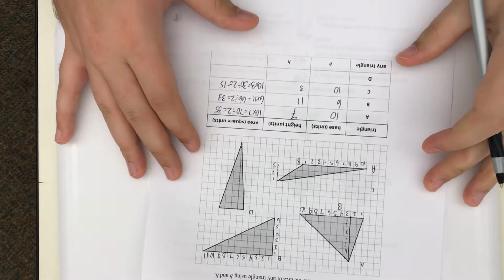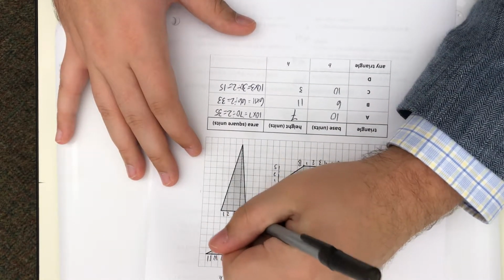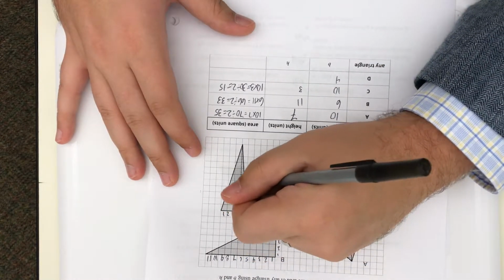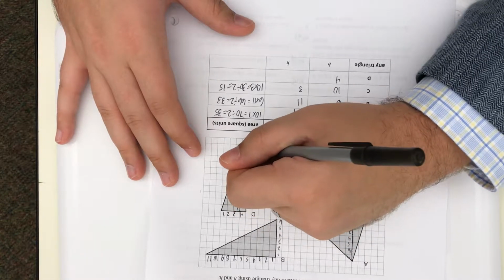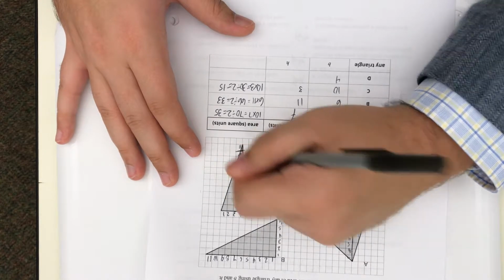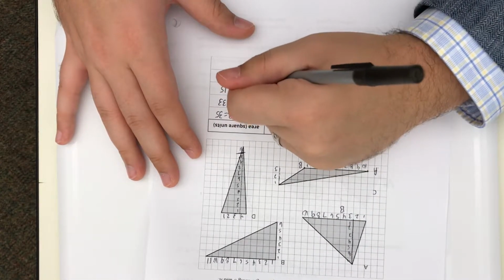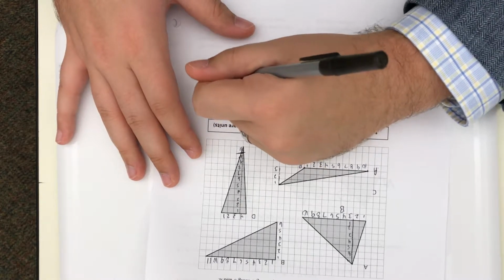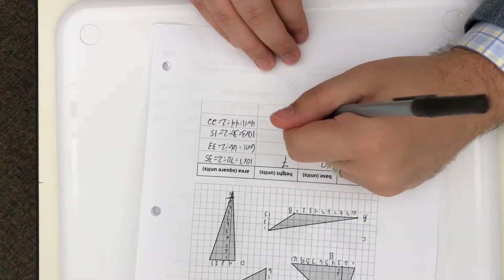And then D, the base of this is 1, 2, 3, 4. The height of this is 1, 2, 3, 4, 5, 6, 7, 8, 9, 10, 11. There is a little line missing there, so this is 4 times 11, which is 44, divided by 2 equals our 22 square units.